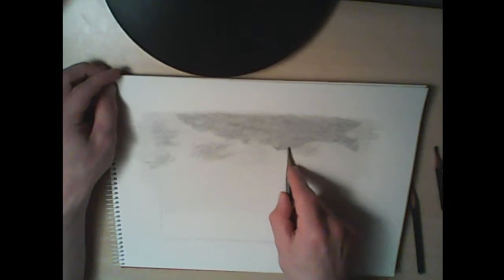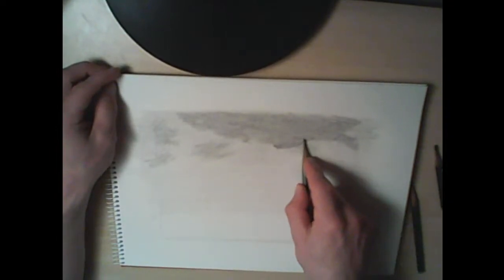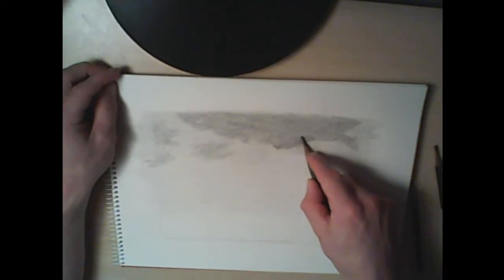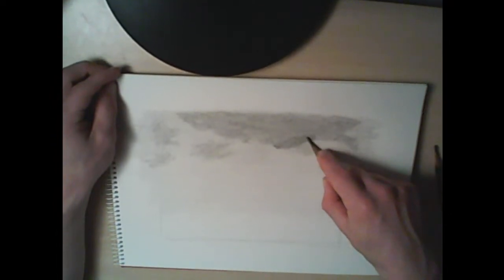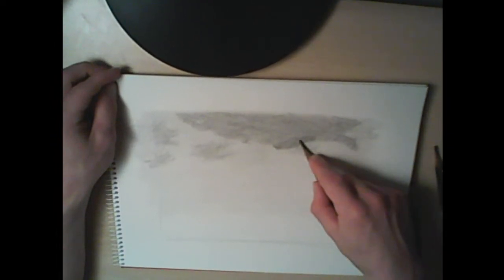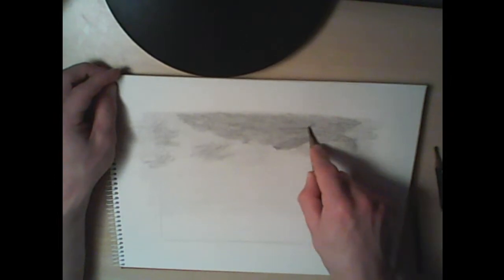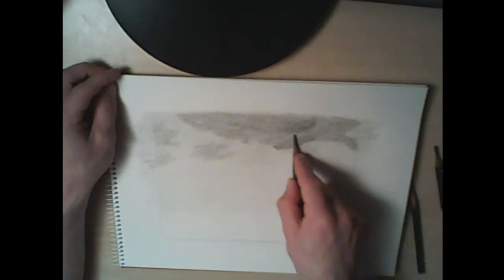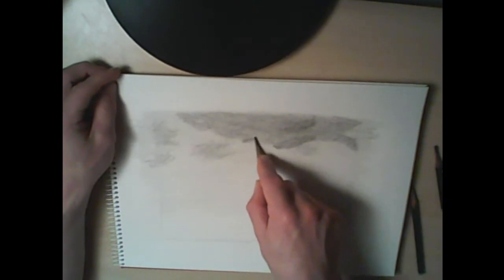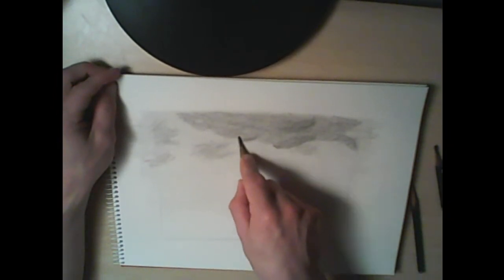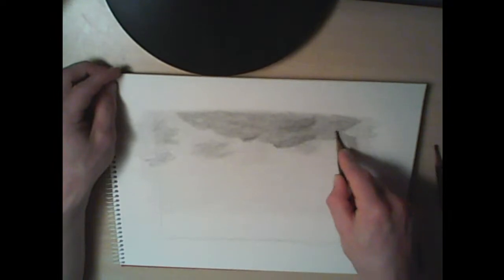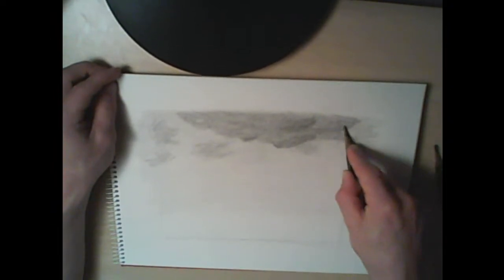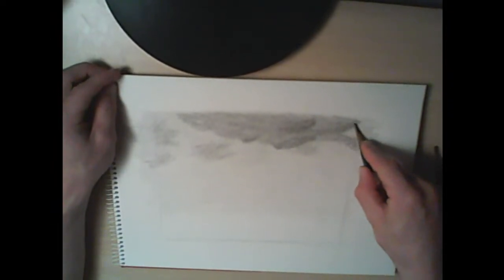Okay, those aren't too thick, but this one is, and so there are even darker areas. Right here, maybe down there. Seems like they're mostly to the right.